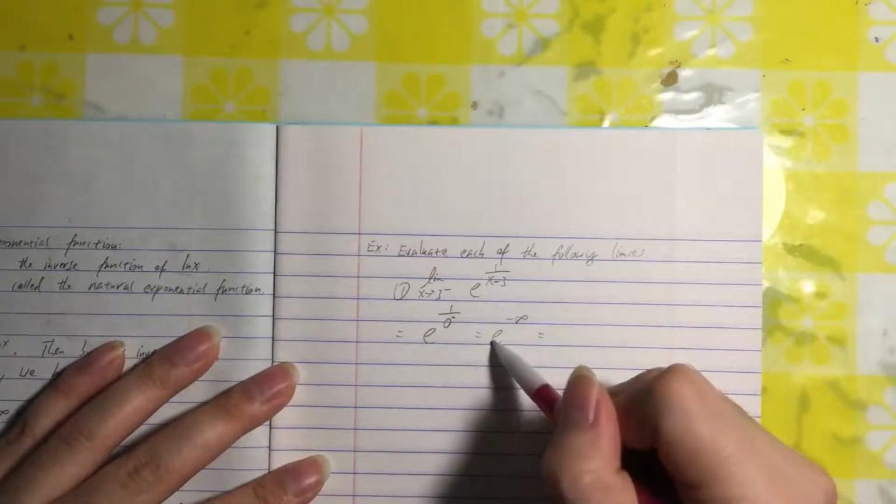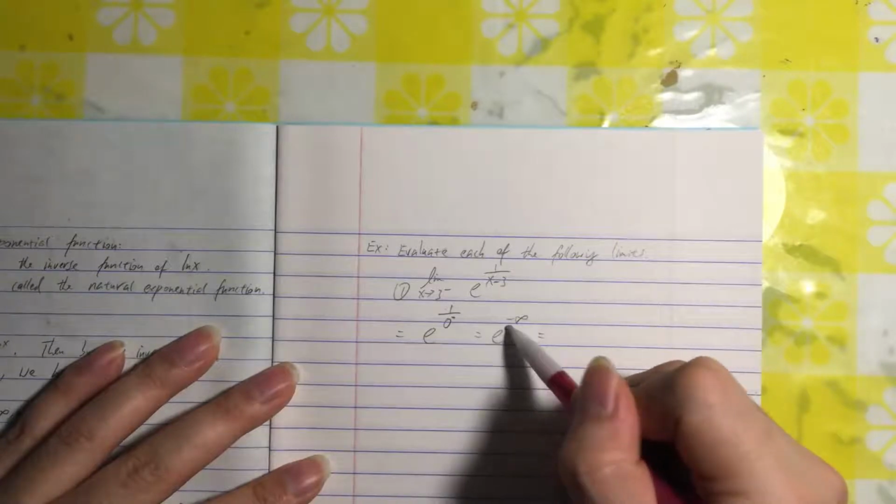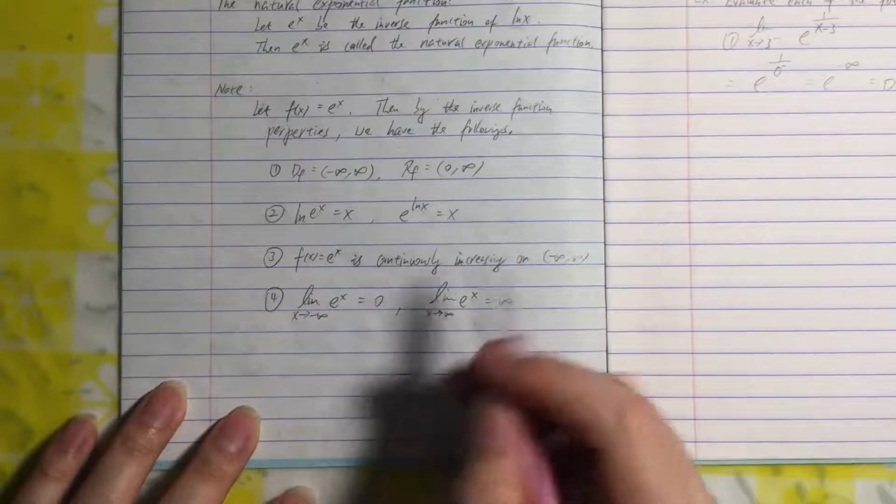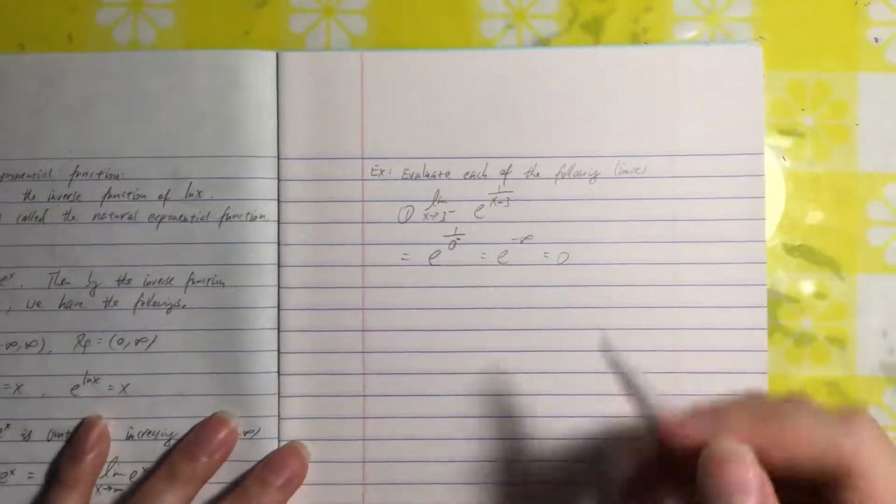And we know that e to the power of negative infinity is 0. So this limit is 0.